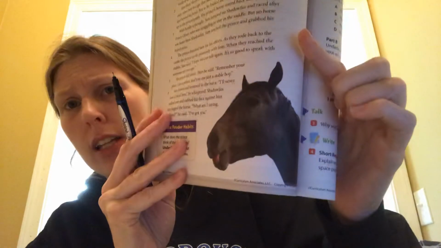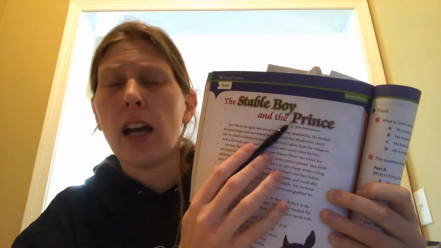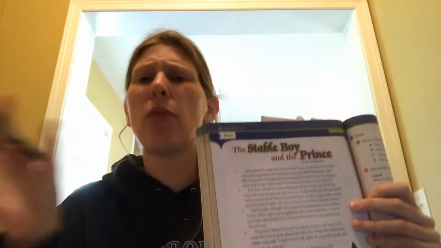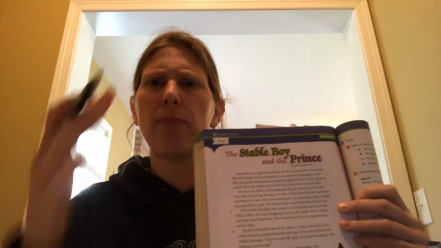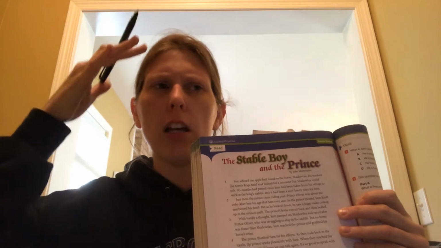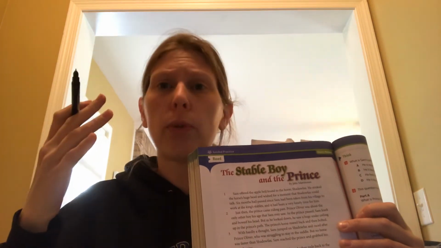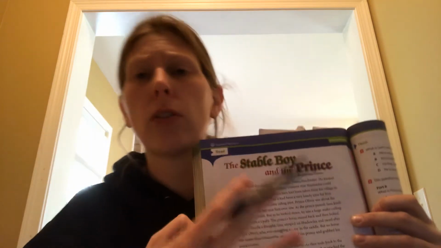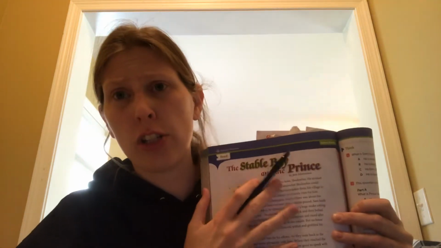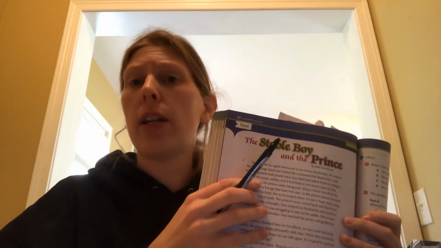And I do see a horse down at the bottom. And a prince, I know, is royalty. So that sounds almost like the opposite of a stable boy to me. So I'm just going to get my mind prepared a little bit so I'm ready to read. I'm probably going to come across a stable boy and a prince, I'm guessing, as characters in this story. I'm going to go ahead and read it.